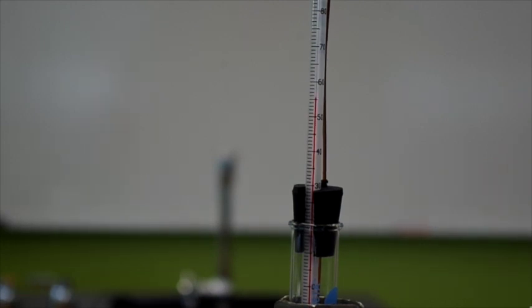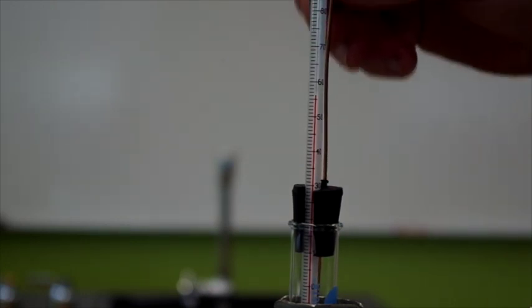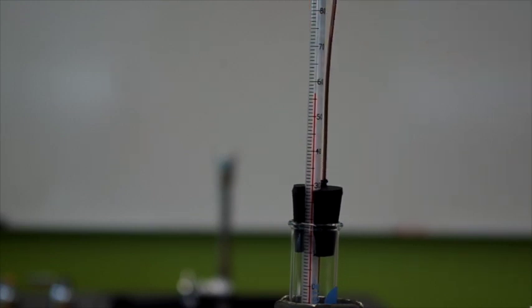We gotta get up to 70. So what I'm going to do when this hits 70 is I'm going to pull it up out of the water and swing it out and start the timer. Okay.